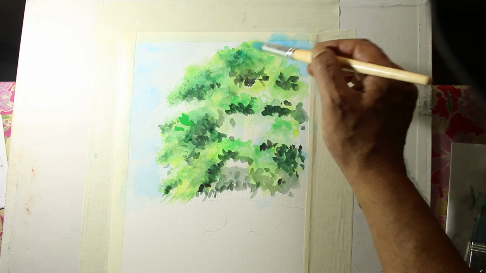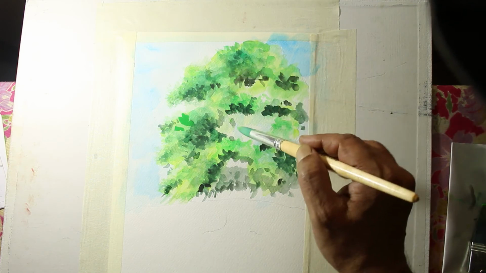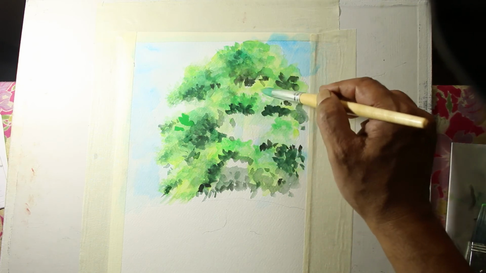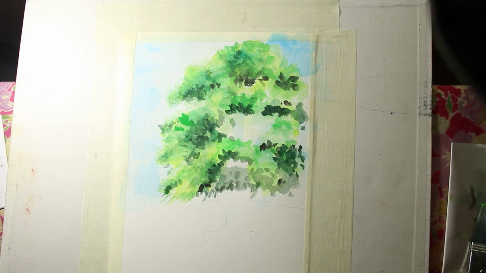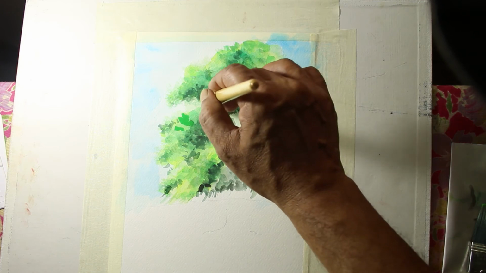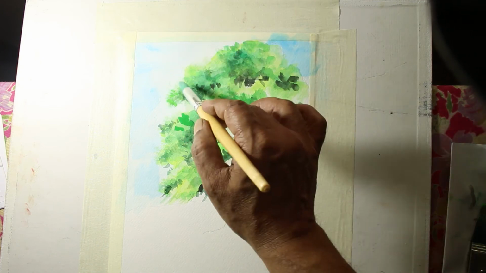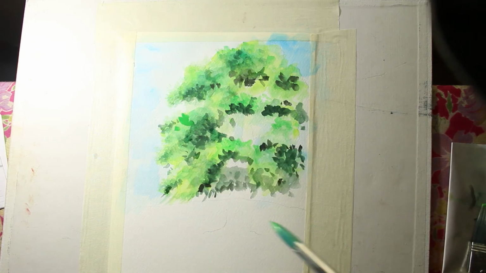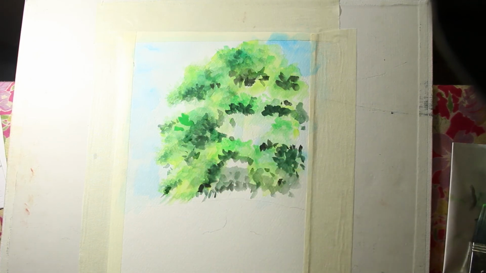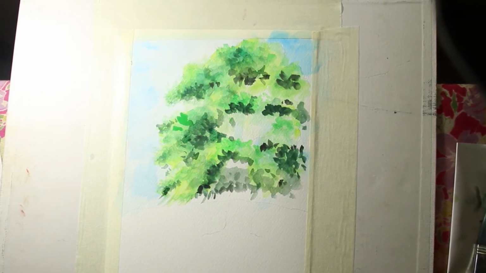I'm continuing this process to make sure I complete all the clusters of branches and leaves to get the form of the tree in shape. Right, so at this point I'm going to increase the shade a wee bit here for the darker tones.